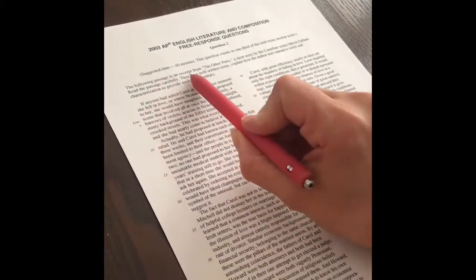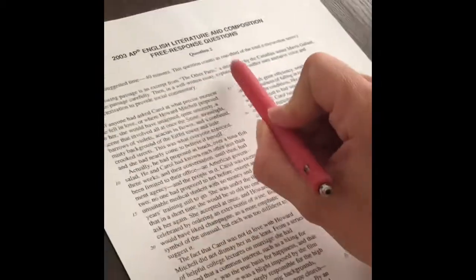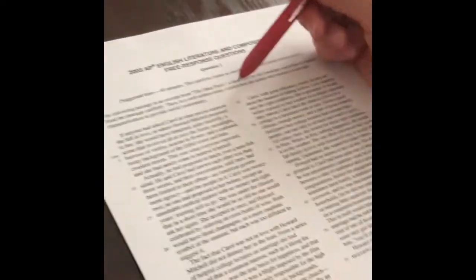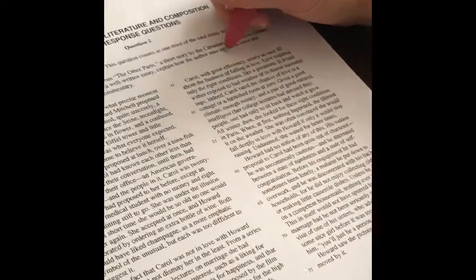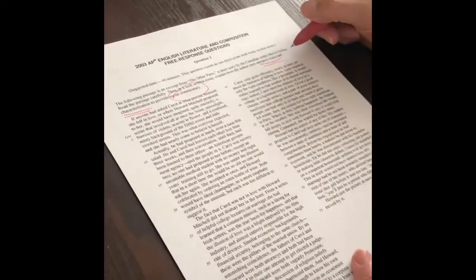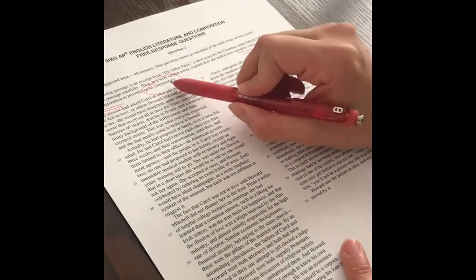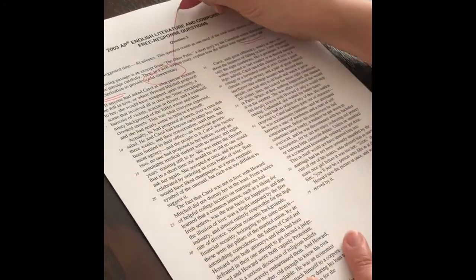The following passage is an excerpt from The Other Paris, a short story by the Canadian writer Mavis Gallant. Read the passage carefully. Then, in a well-written essay, explain how the author uses narrative voice and characterization to provide social commentary. So with the prompt, they've basically set up my thesis statement. My thesis statement is going to need to say what that social commentary is.